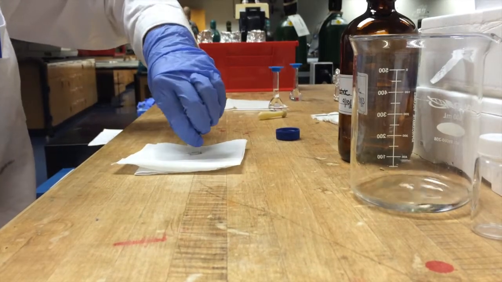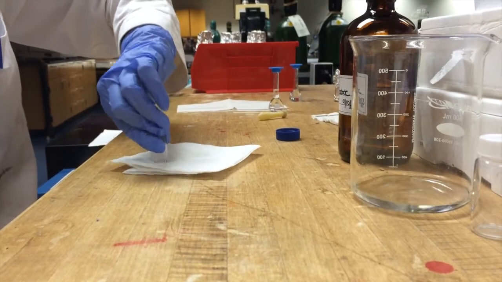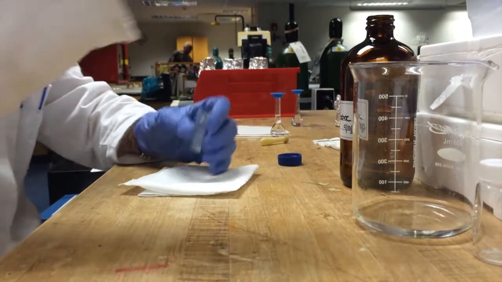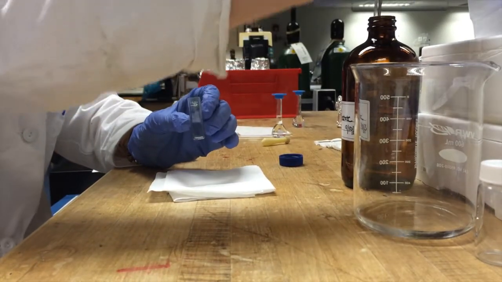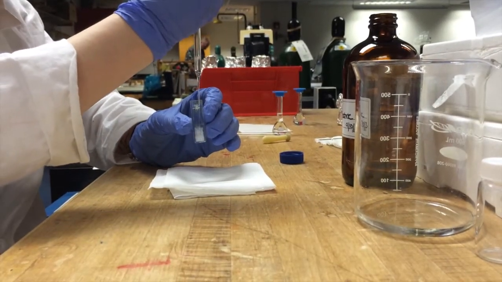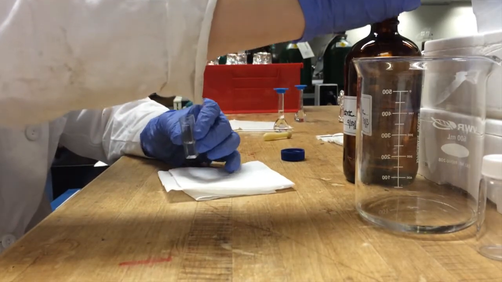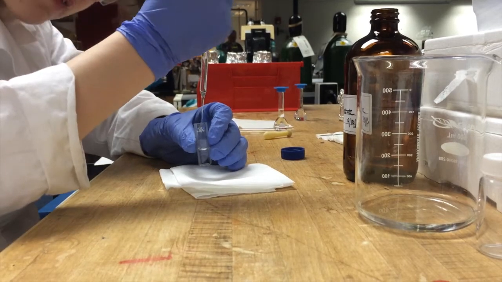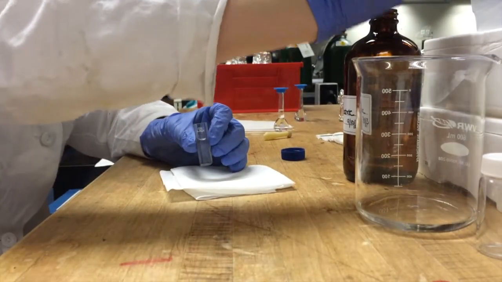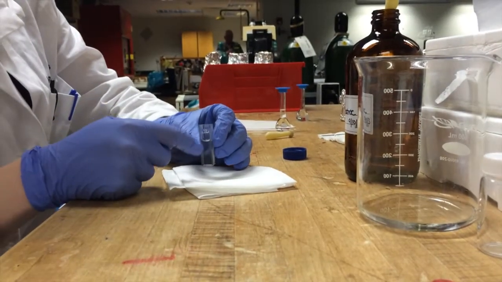And then you want to tap and dry again. And then fill it up to about this blue line with your solvent. You don't have to fill it up all the way though, because the UV measures down here.